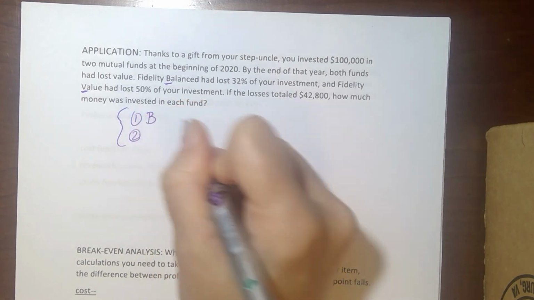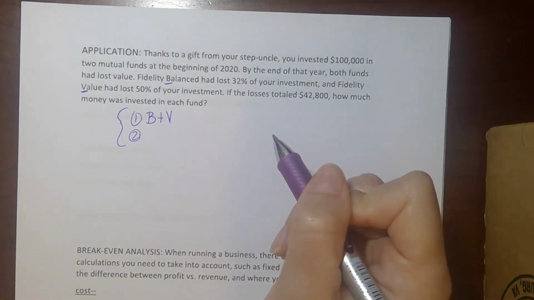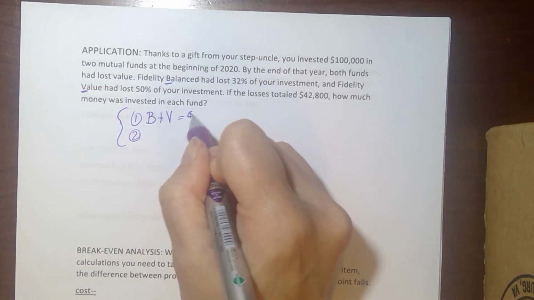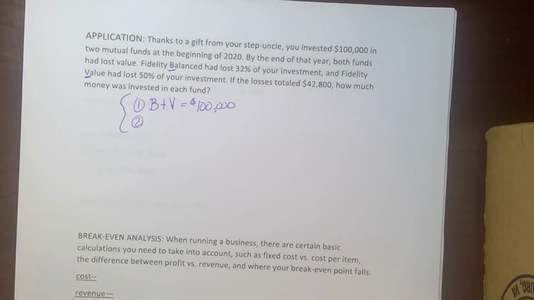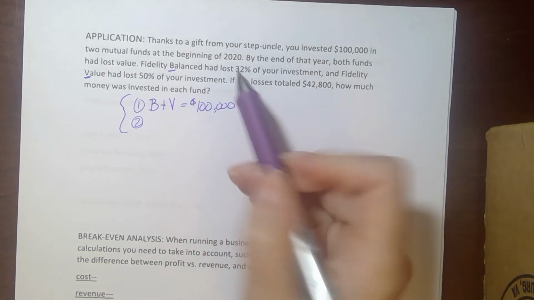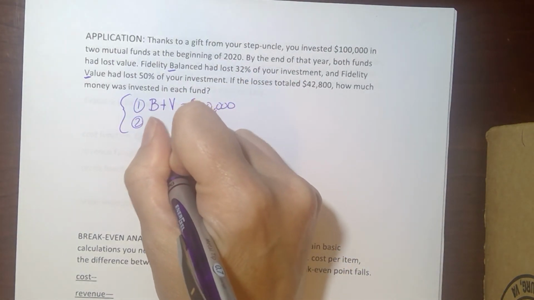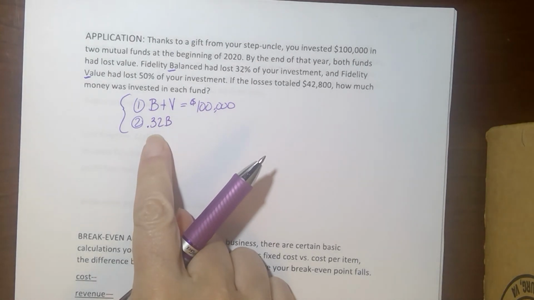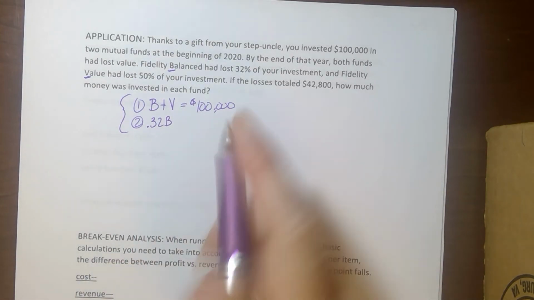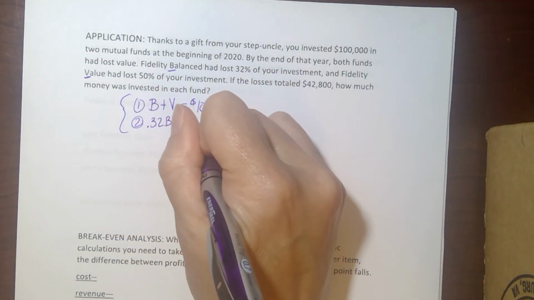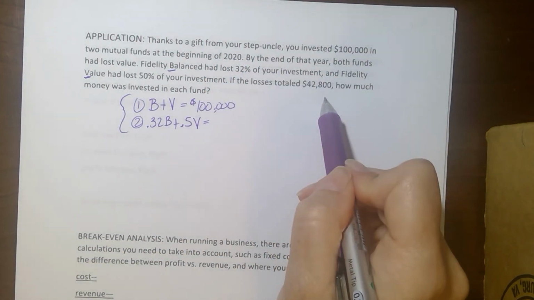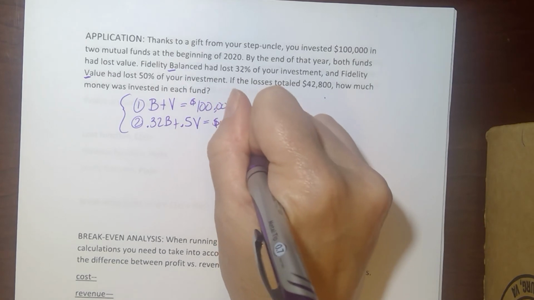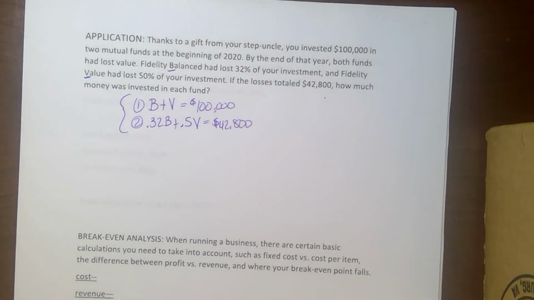I invested some money in Fidelity Balanced, some money in the value account, and the total of my investment was $100,000. That's how much I had to invest. Then I have my losses. Balanced lost 32%, so I'm going to change that to a decimal. I lost 32% or 0.32 of the money invested in the B fund. I lost 50% or 0.5 of how much was invested in that value fund. And the total amount lost was $42,800. So now I have a system of two linear equations and two variables.